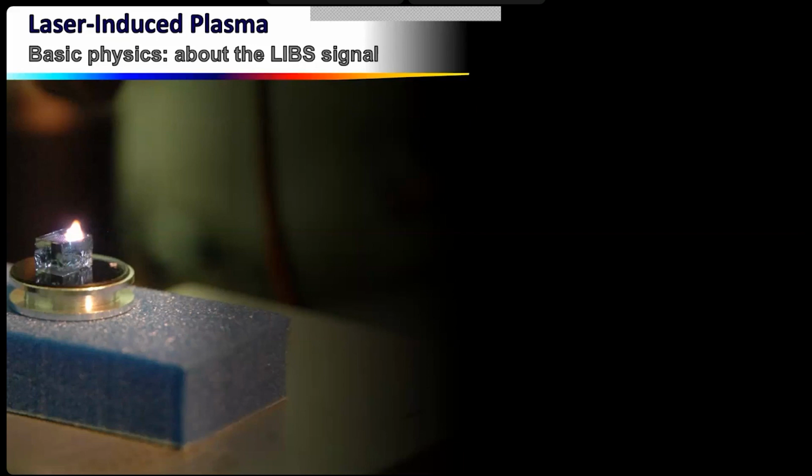And I just wanted to add some physics in these lectures a little bit. So there are very basic laws that you may know to explain the plasma emission in terms of elemental or ionic emission.